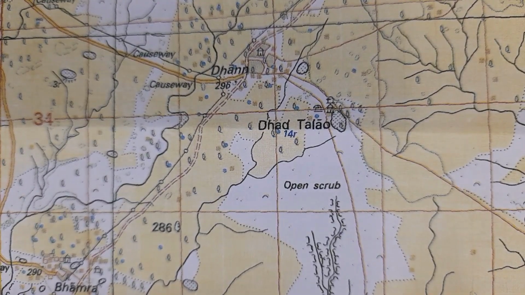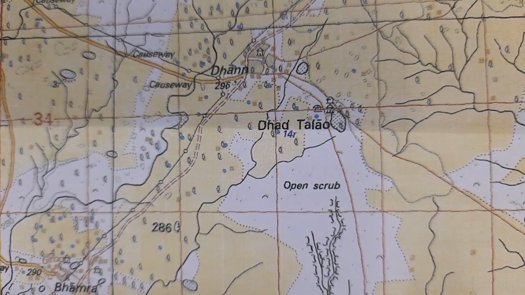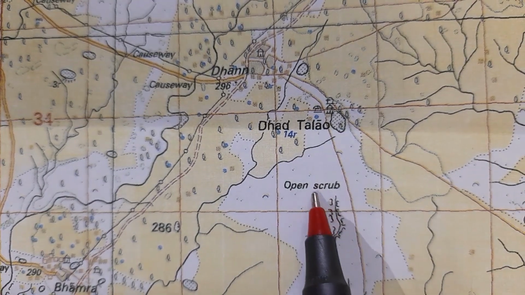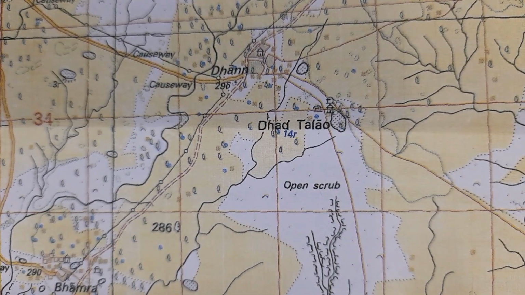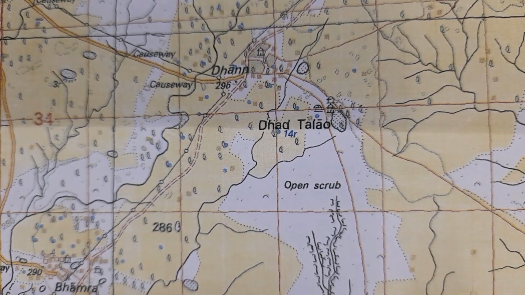And then they are also covered with open scrub. You can see this one, open scrub. So that is also one of the reasons. So you can give 2 reasons basically. Some parts of the map are not suitable for cultivation because they are covered with broken grounds or open scrubs.